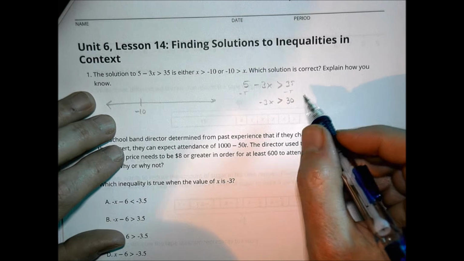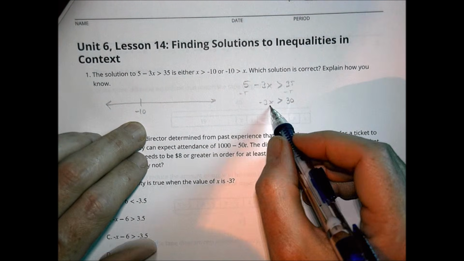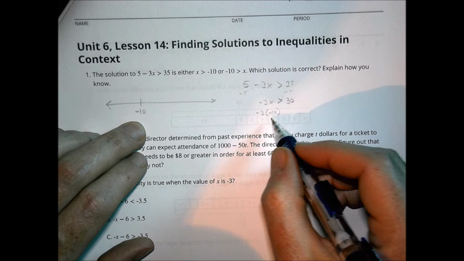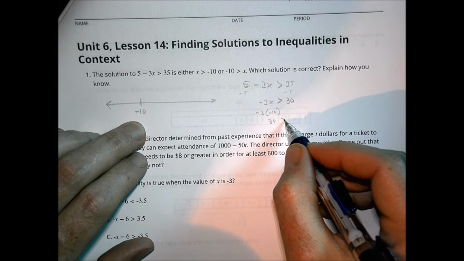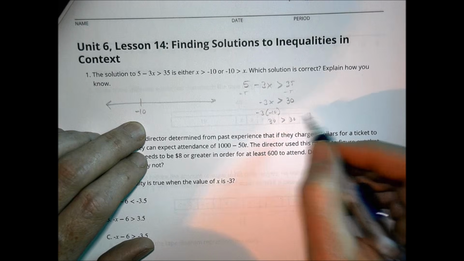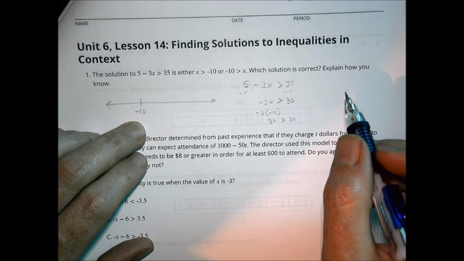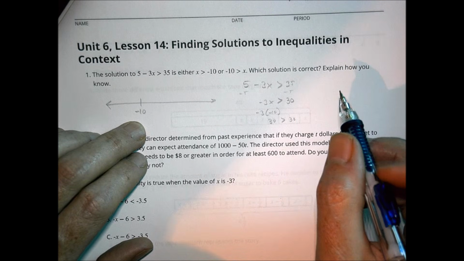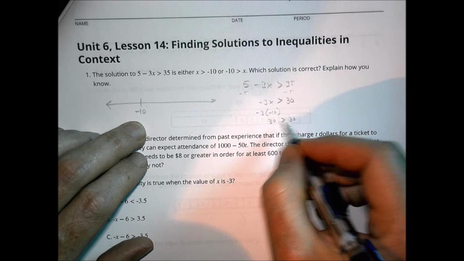So if I put a negative 10 in this space, I'd have negative 3 times a negative 10, which is a positive 30. Is that greater than 30? Not quite. It doesn't quite work out, because it's not equal.